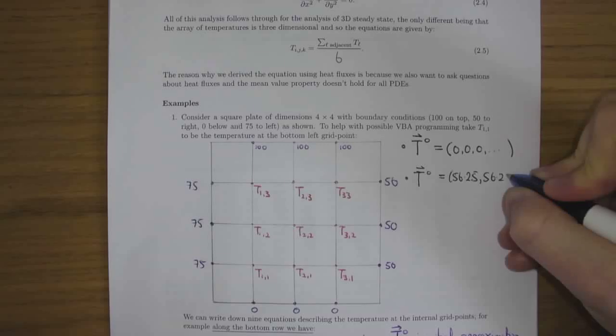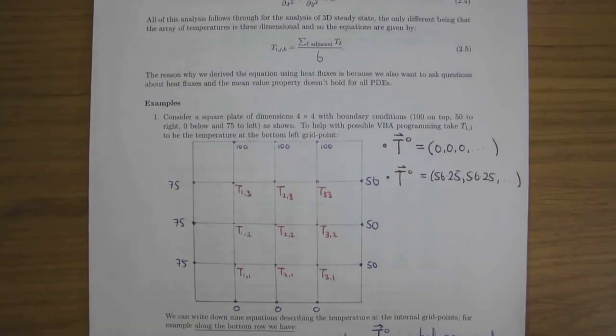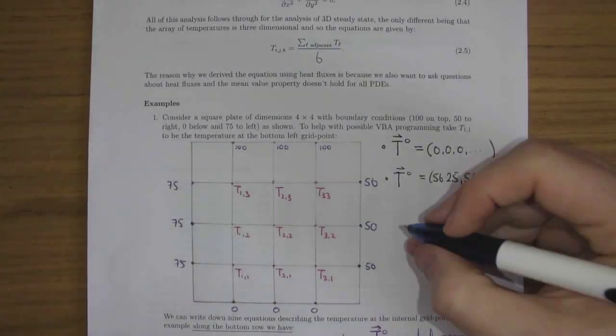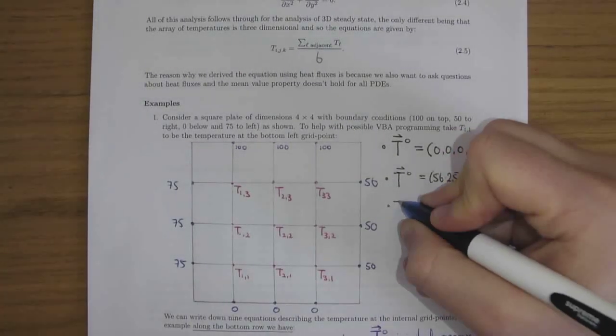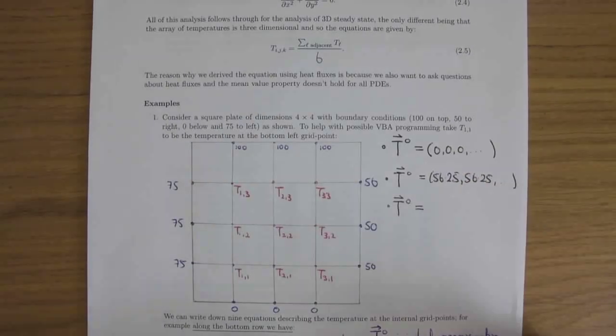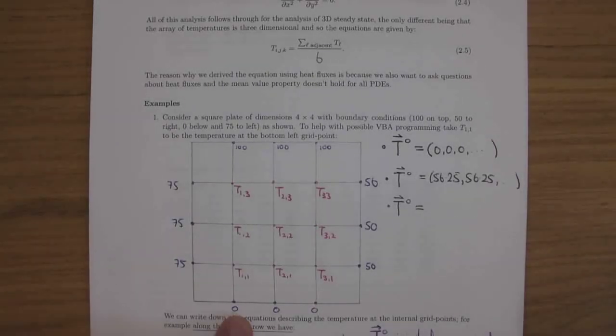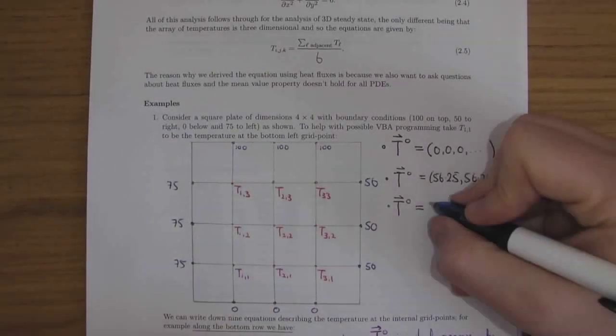That's probably what I recommend here. That or 0, to be honest. 0 is lazy. Well, sometimes lazy is good. The other option is that you get a bit more specific. Say T11, that's beside 0 and 75. How about you take the average of those two? I think it's 37.5.